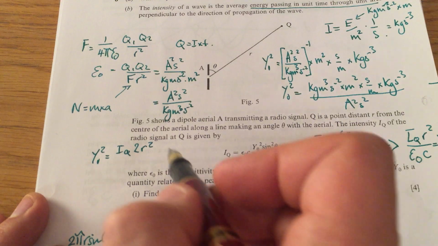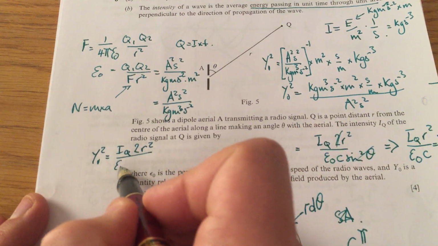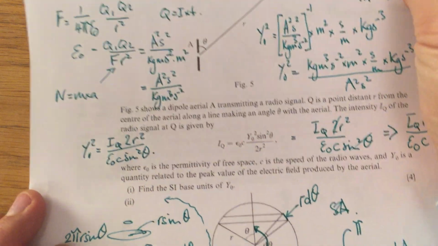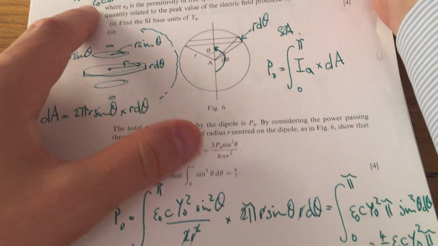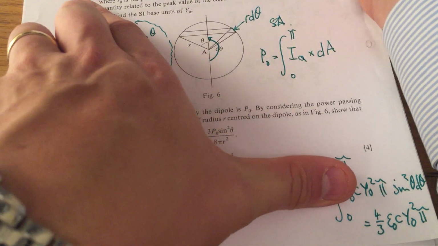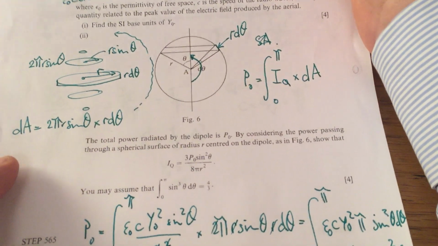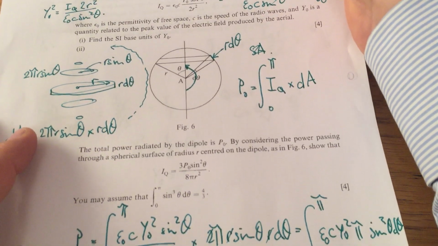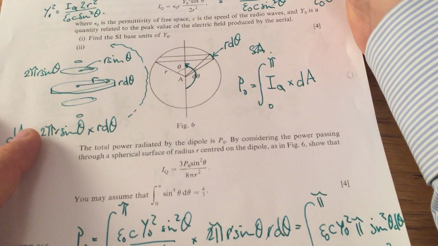So it's I naught 2r squared divided by the remainder, which is E naught C sine squared theta. And I'm going to use that and substitute it into the bottom down here, which will give me, let's just hold that. Can you see both of those in shot? Nearly. I'm going to write them out again on this new bit of paper.